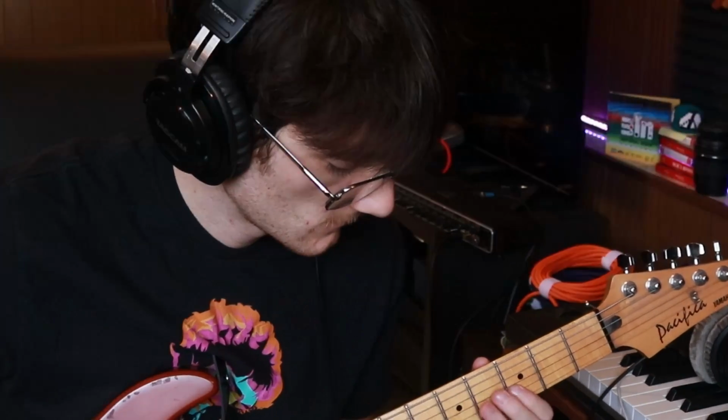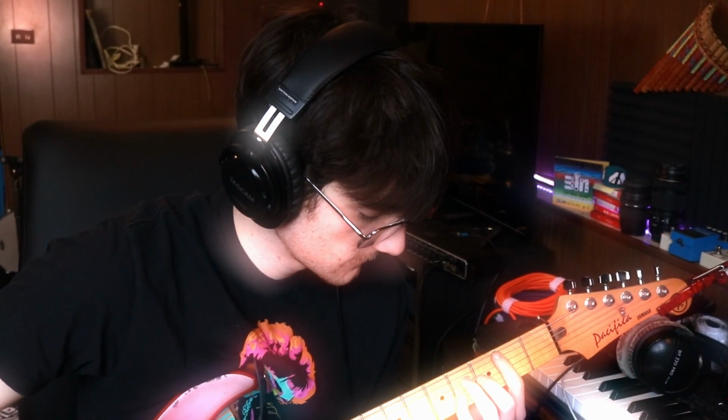Then we have delay. And this delay is also nothing crazy. It's kind of just a little slapback, barely noticeable delay. It's more just for the ambience than anything else. But then, however, reverb. Nice little bit of reverb there, just get pretty liberal with it, put a bunch of reverb on this bad boy.